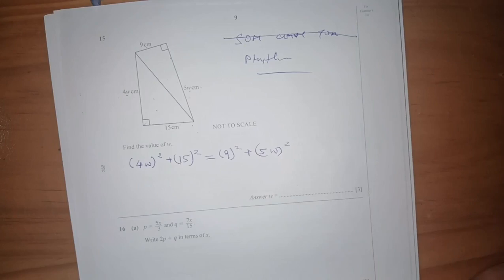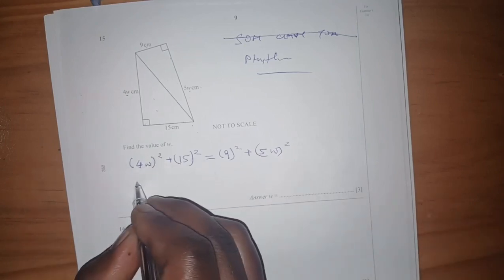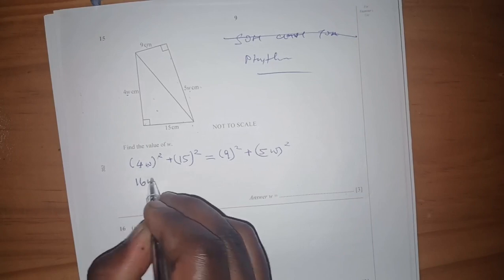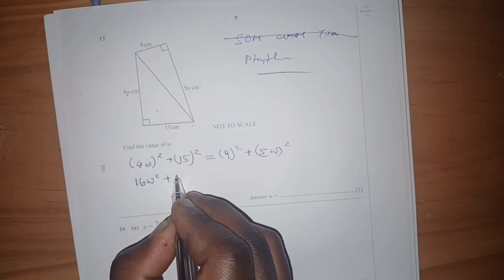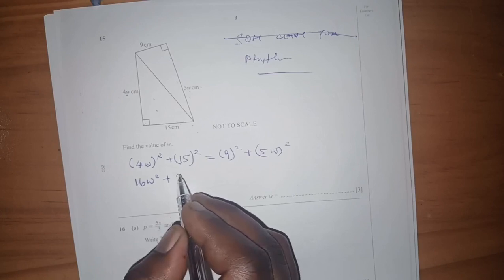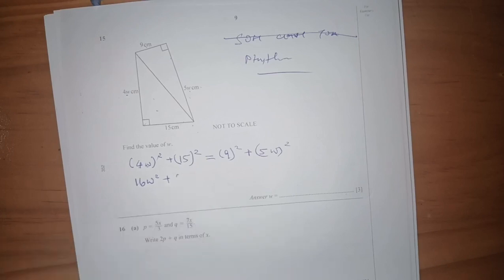Then from there it's just solving for w. 4 squared is 16, w squared is w squared, 15 squared, is it 225 or 125? 15 squared, that's 225.